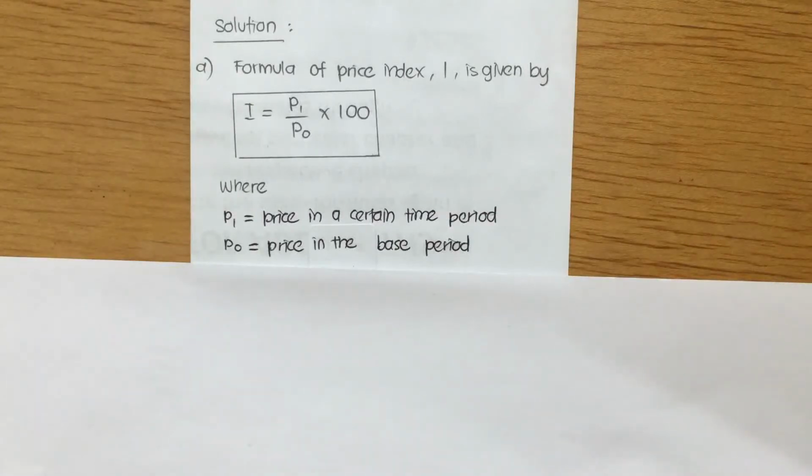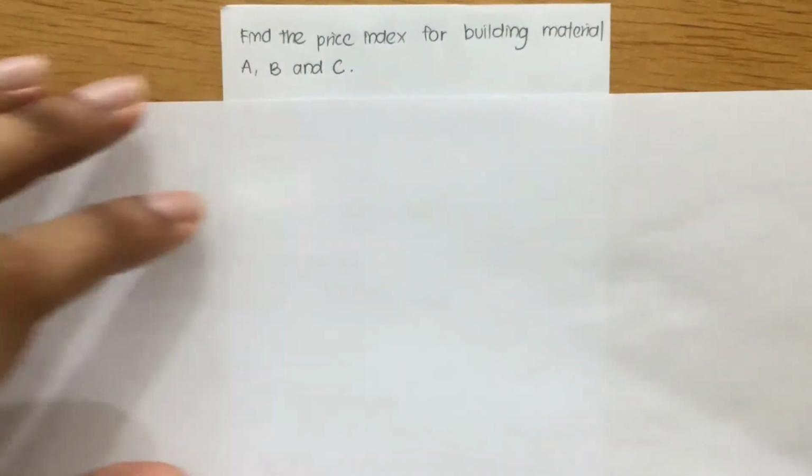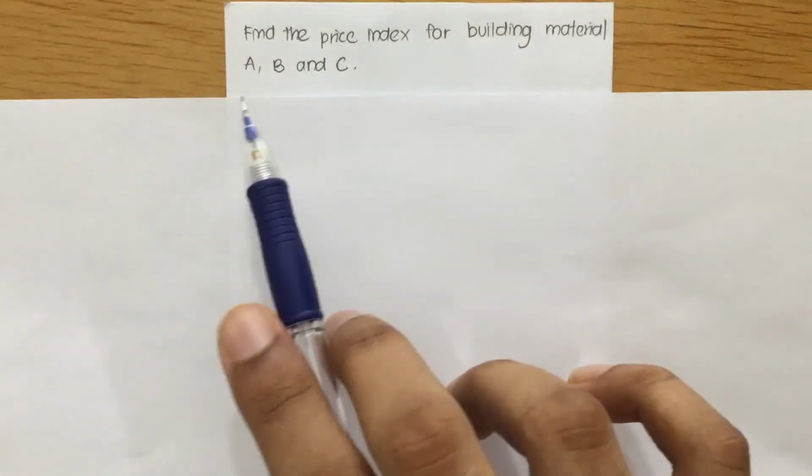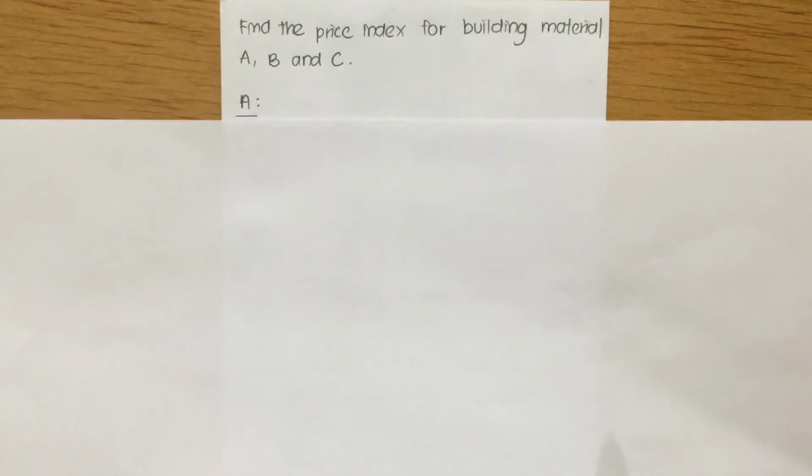Let me turn to the next page for the remaining working. So please hold on for a moment. Using those formulas, we're going to find the price index for building material A, B and C respectively. Let us take a look.